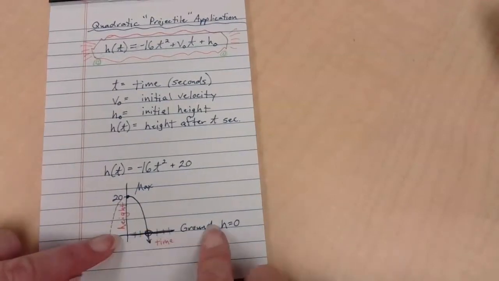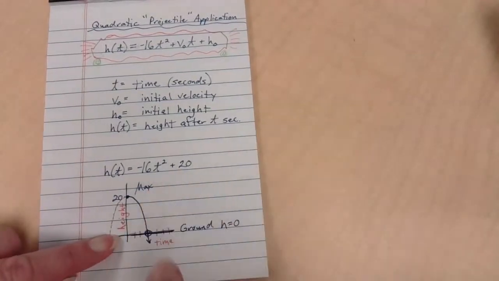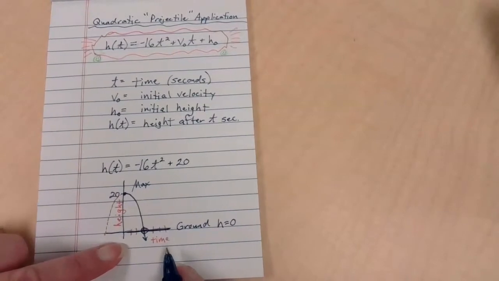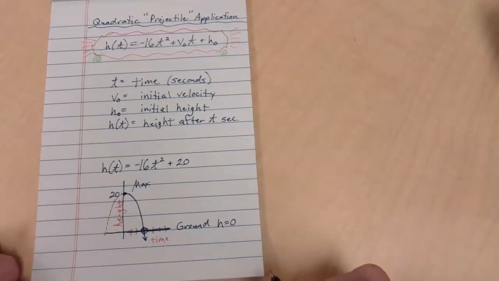This particular formula does not do any other combination. It doesn't tell you how far and how high. That would be a different model. This specifically ties together time with height.